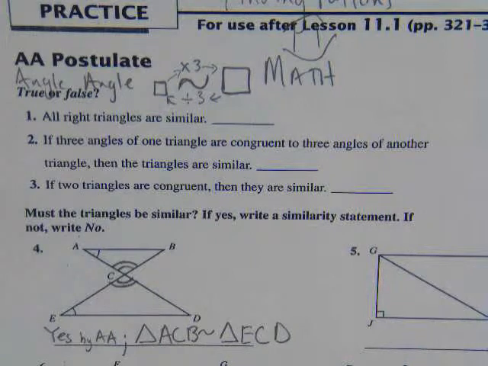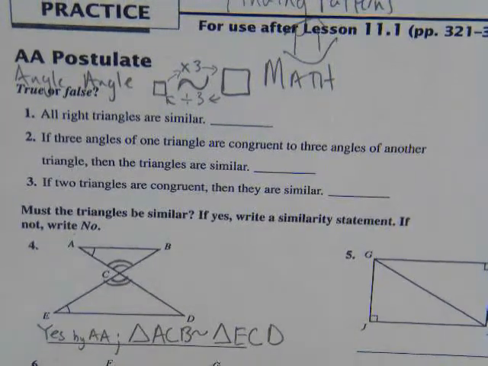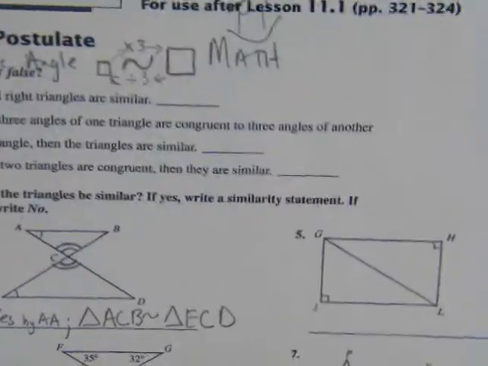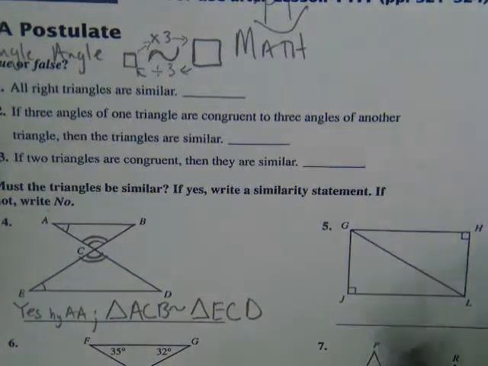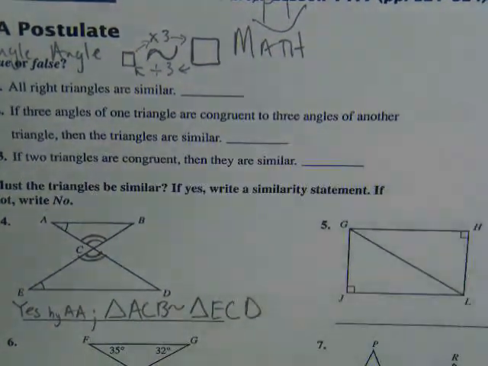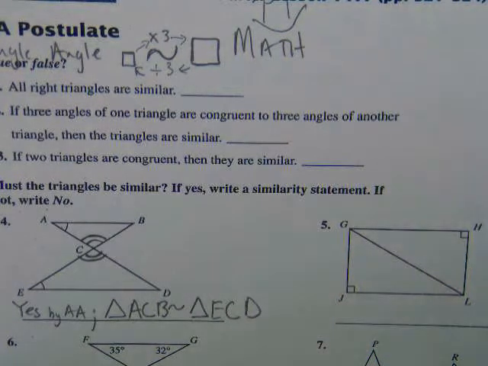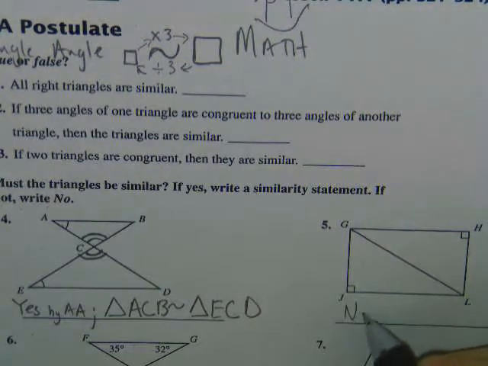Number 5. There are angles here, here and here. Those are the same. That's all the information we have. Those aren't vertical. They kind of look like they'd be the same, but nothing is saying they're exactly the same. So I'm going to go ahead and say that it's a big no.